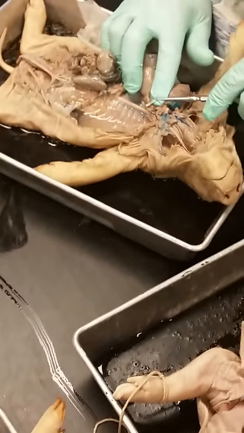Got it? On either side of the urinary bladder, this one didn't get injected, but these are called umbilical arteries. And remember, this is a male, so right there is the vas deferens. Right here, coming off the abdominal aorta, which you can see that white structure. Everybody see that? This would be a testicular artery. And you can see how they converge with the vas deferens.